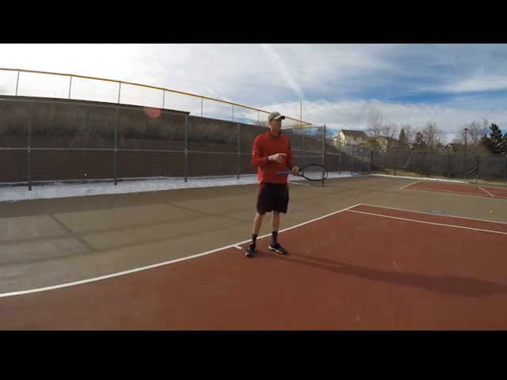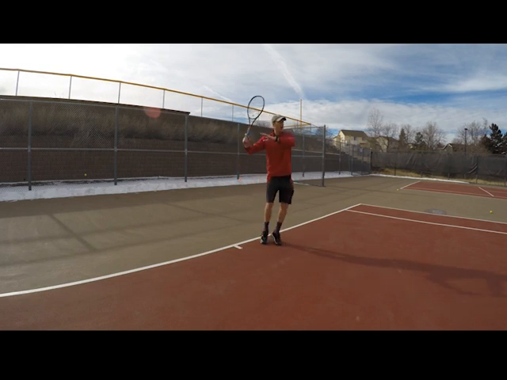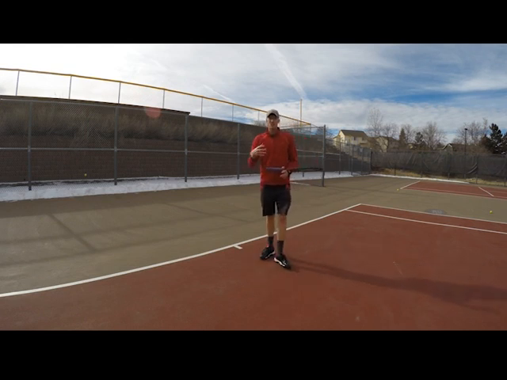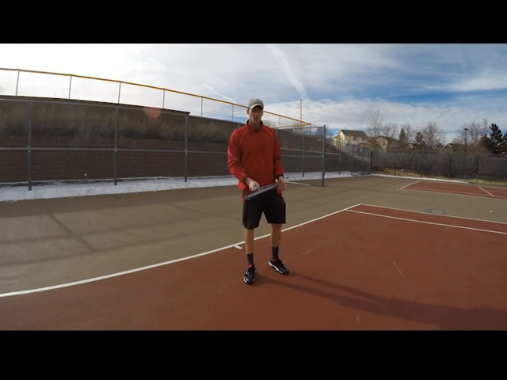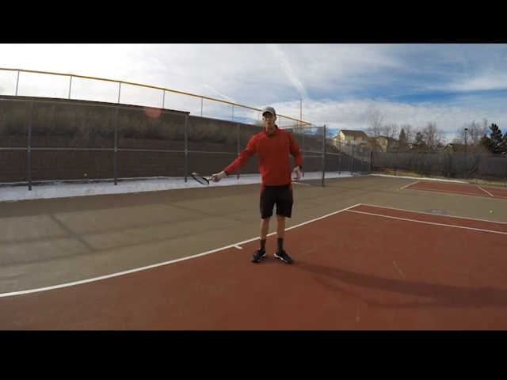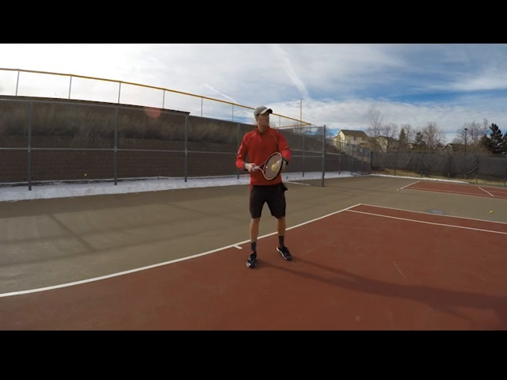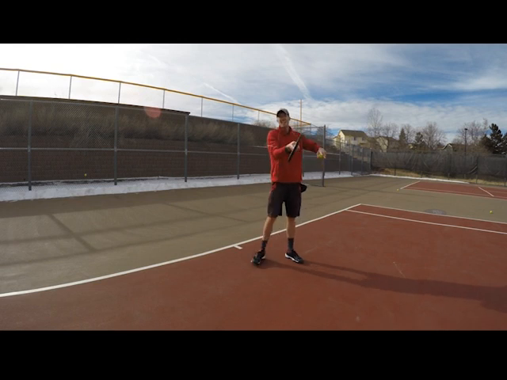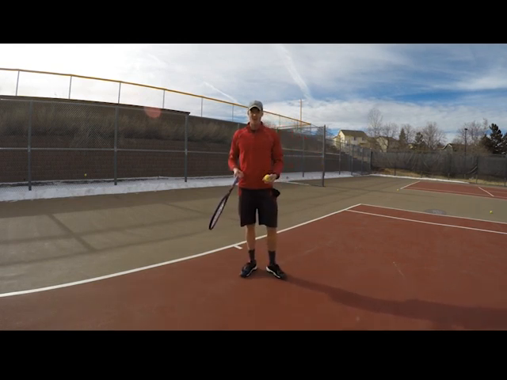Okay, so that first ball went cross court. This one is going to go down the line, and see if you can tell the difference. It's probably due to just the contact point. If I want to hit the ball cross court, I'm going to have to hit the right side of the ball to make it go cross court like that ball just did. So that means I have to swing a little earlier to make that happen.